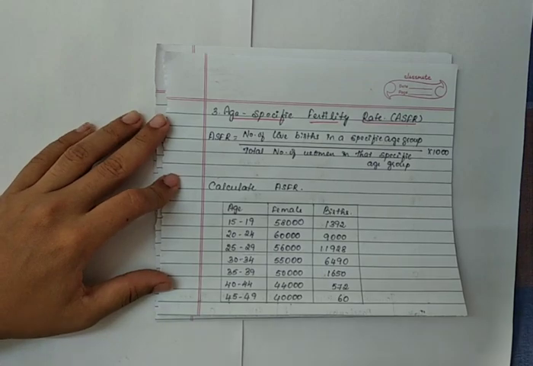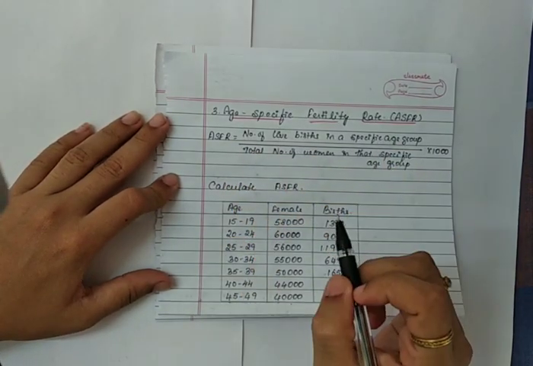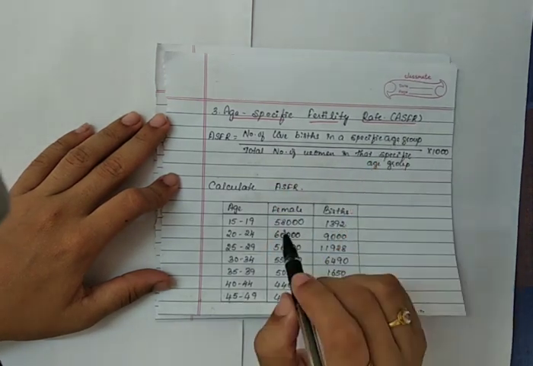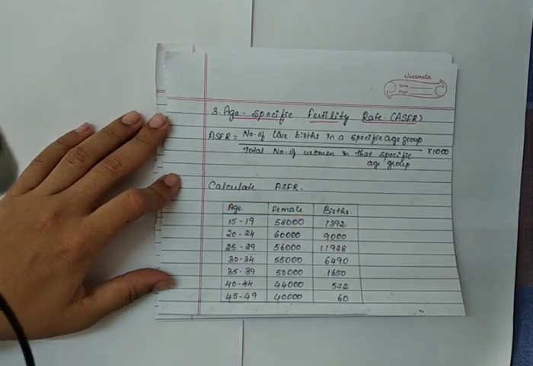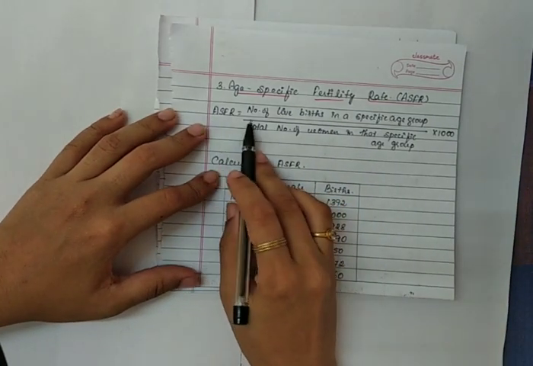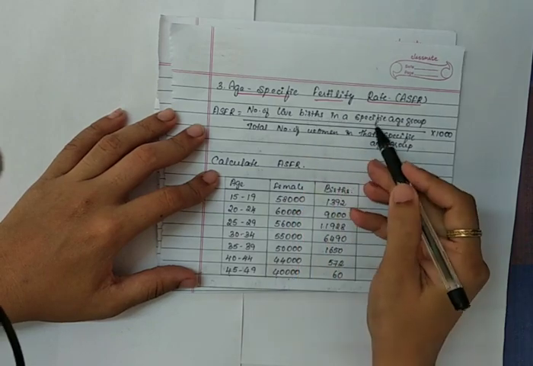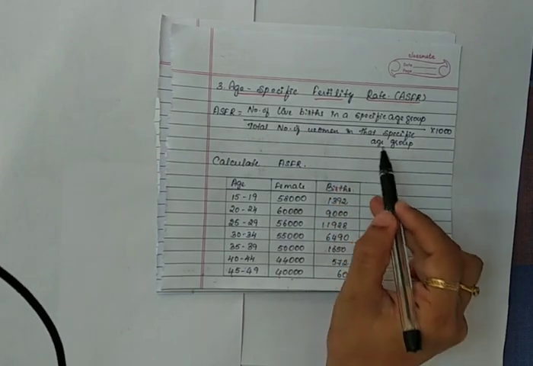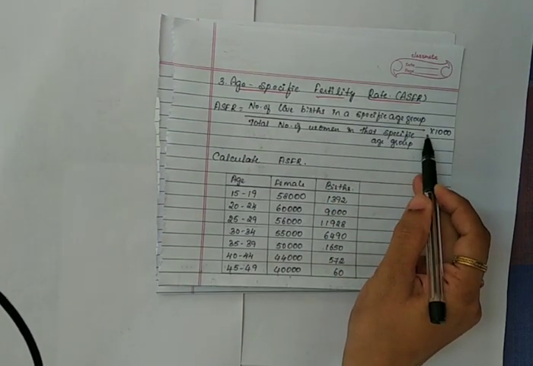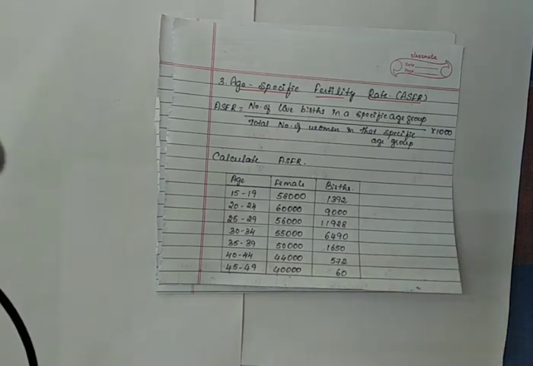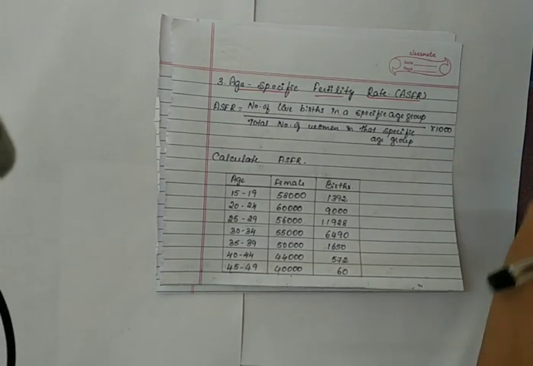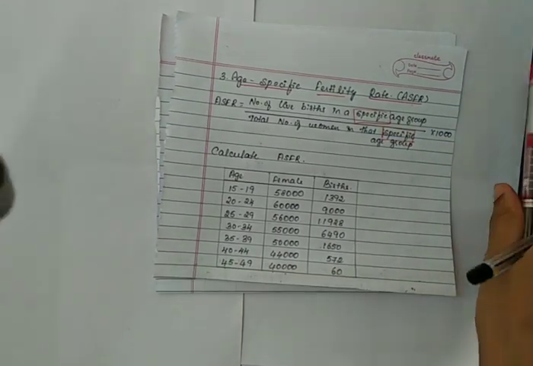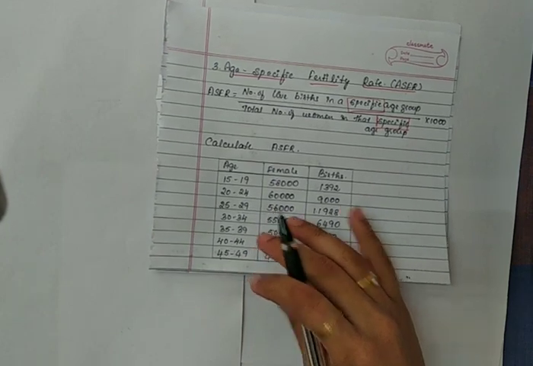So now the next one is age specific fertility rate, isn't it? And this is the third one. So the formula for calculating ASFR, that is age specific fertility rate, is ASFR is equal to number of live births in a specific age group divided by total number of women in that specific age group into 1000. Okay, it is similar to the previous one, but here it is mentioned as specific age group.